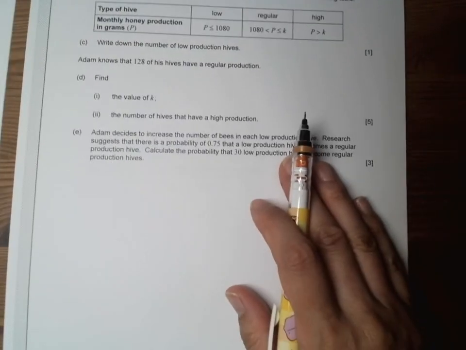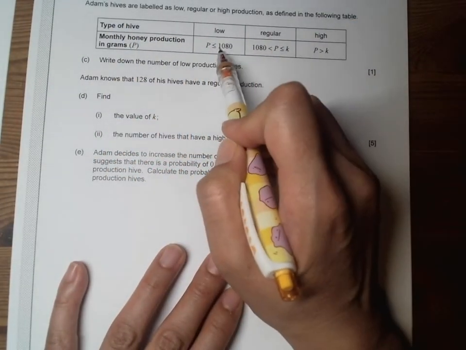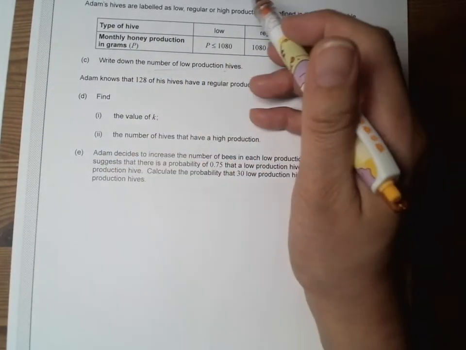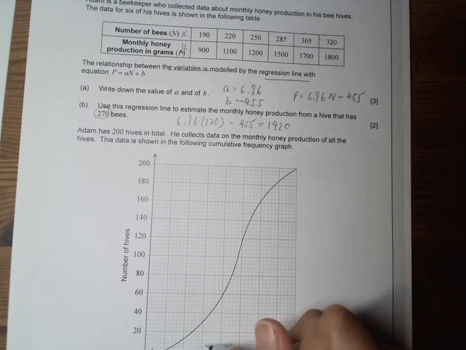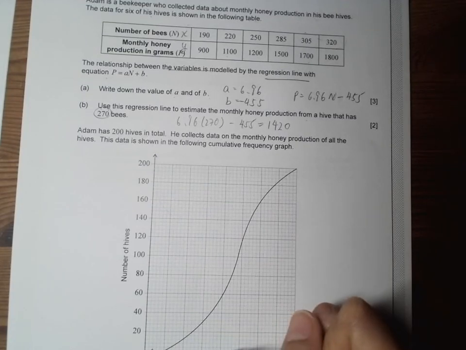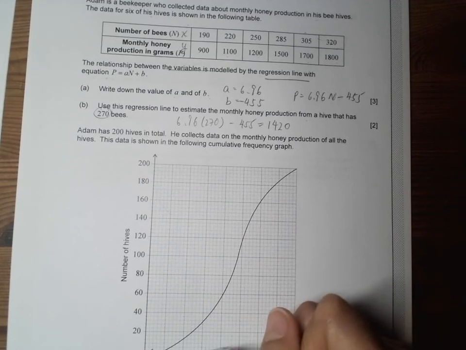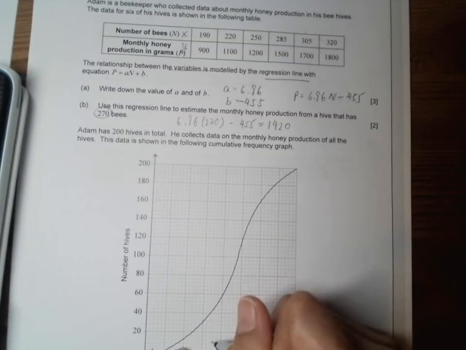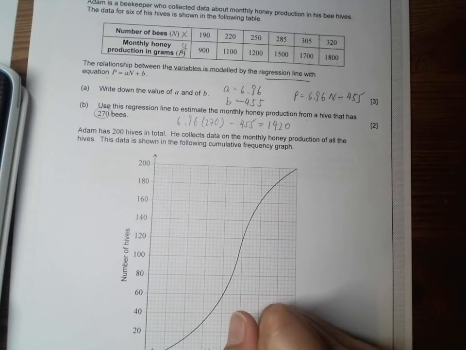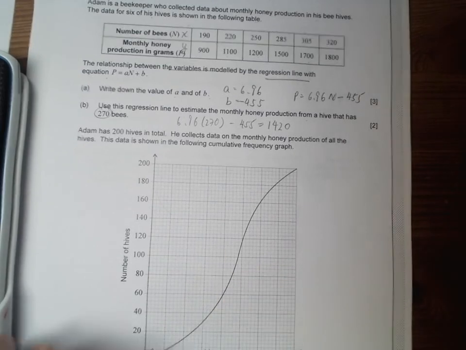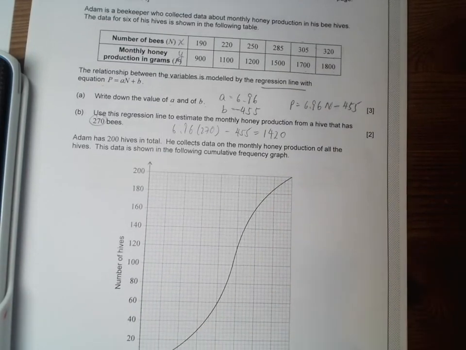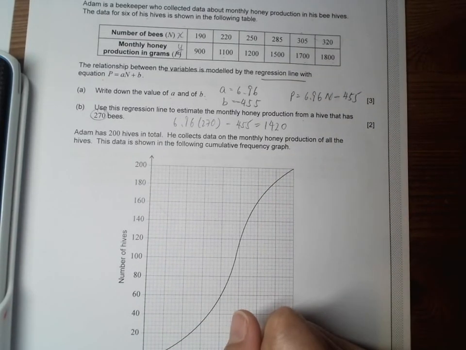And then the next question is, Adam puts the honey in the jar and puts it into a range. Find out its low production height. So it's 1080. So looking at the graph, 1080, 40, so this is 1040, 1080, this line here.